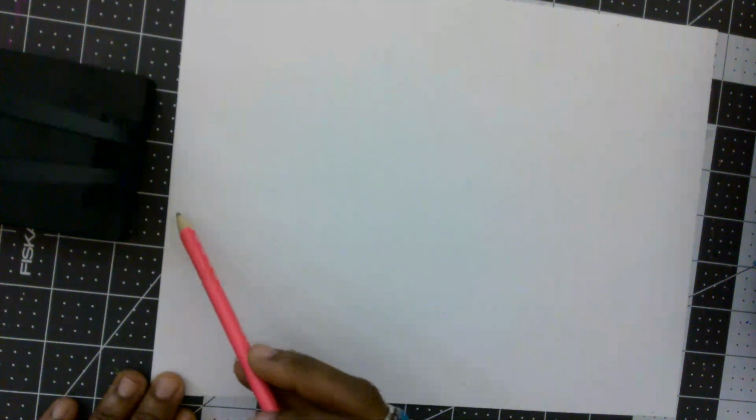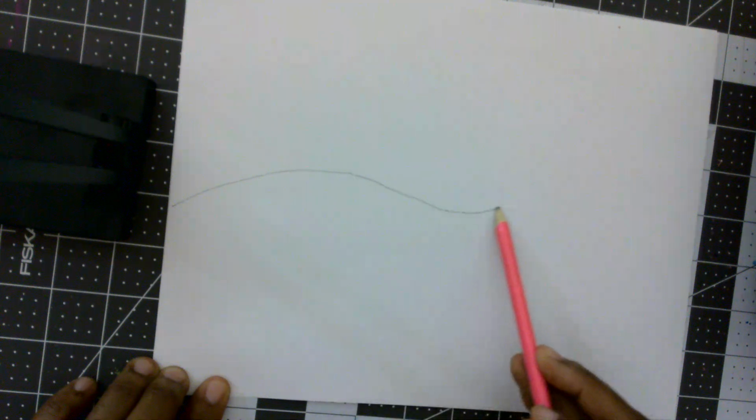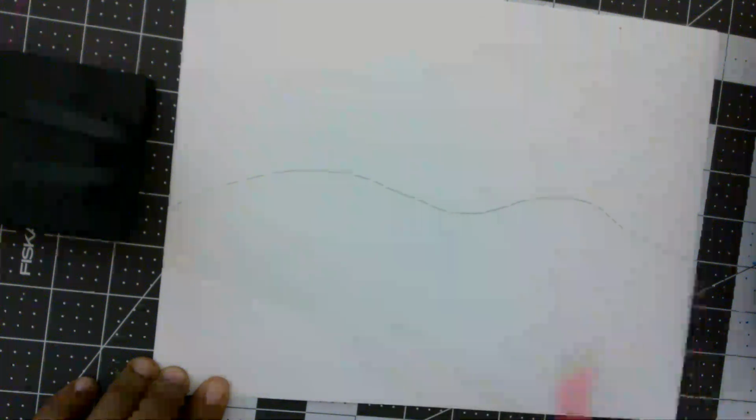Let's get ready. The first thing we're going to do is draw out our design first. And our design is going to be a sunset with beautiful hills and a barn and a tree house. Okay, so the first thing we're going to do is create a horizon line, and our horizon line is going to be wavy like this. Okay, so that's the first thing we're going to do.